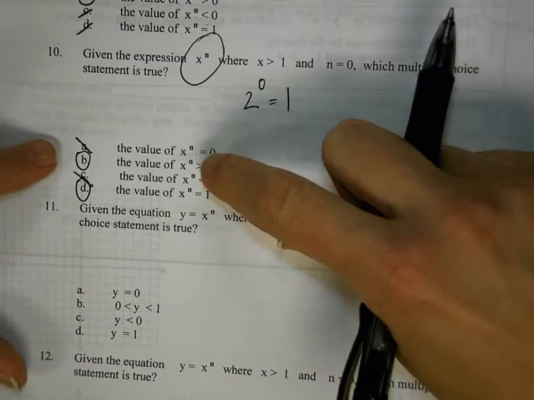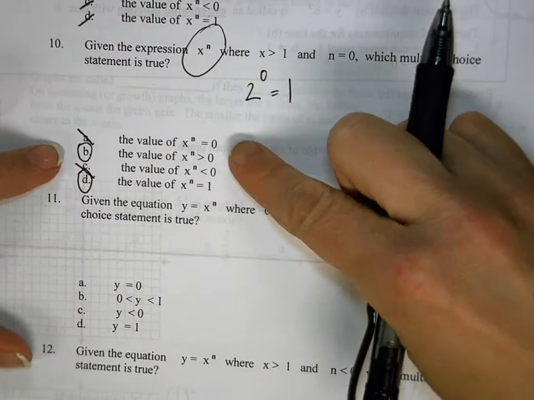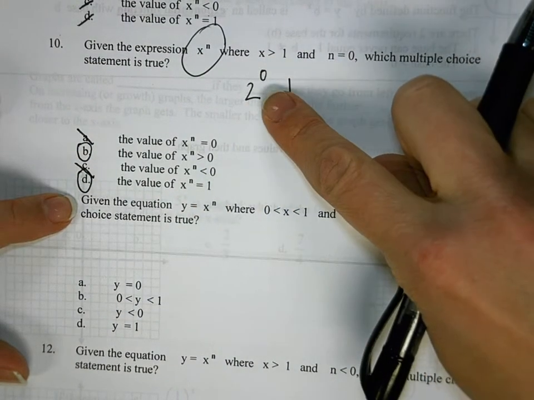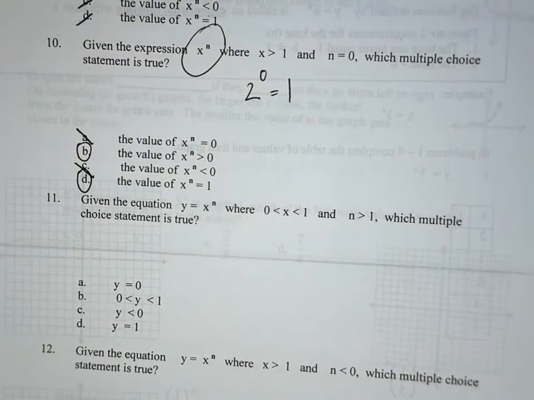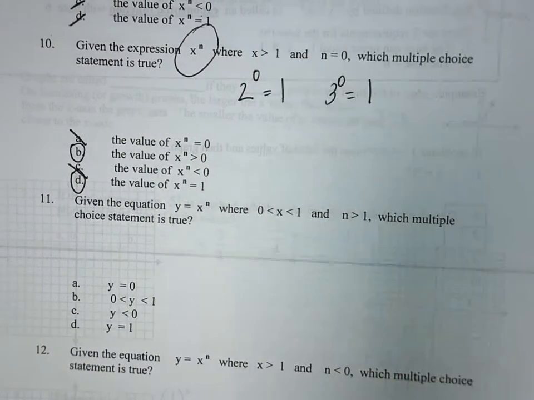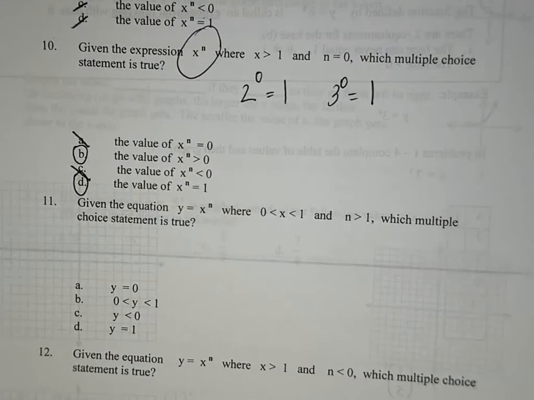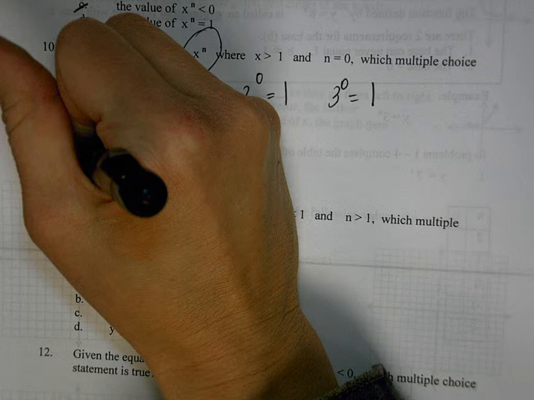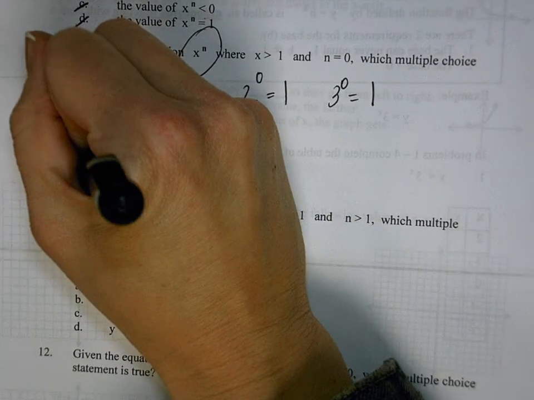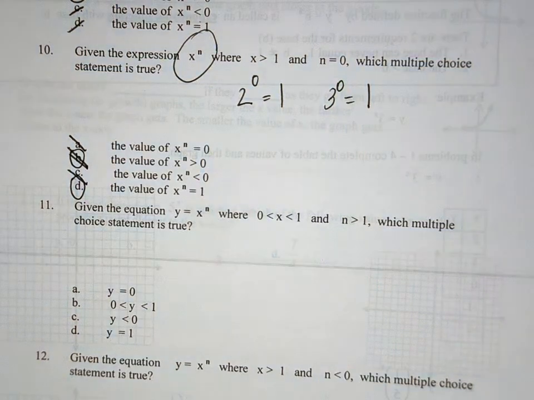So what you need to decide is which one is better. Which is the better answer? D is correct. And what you might need to do sometimes is try another number. So what if I chose 3? 3 to the 0 also equals 1. So if we went through all the numbers, all of my answers will be 1. So therefore, although my answer is greater than 1, B is not a good choice. D is the better choice.